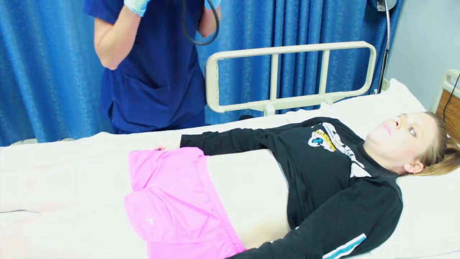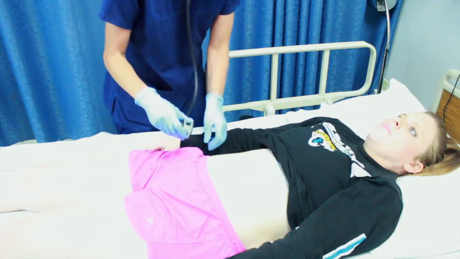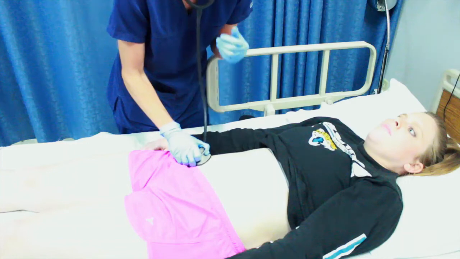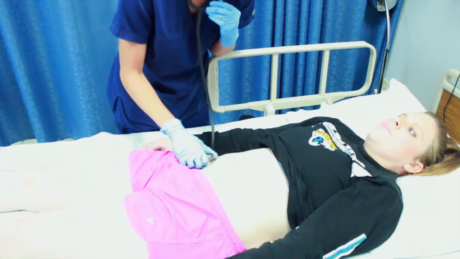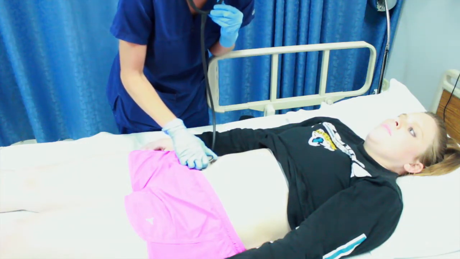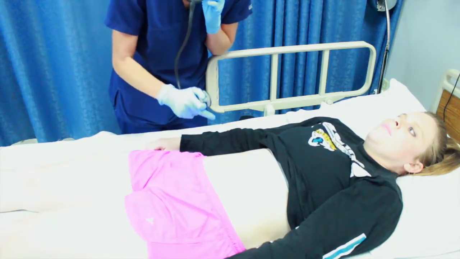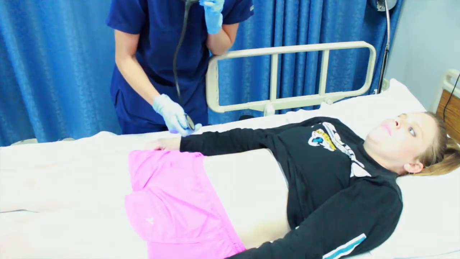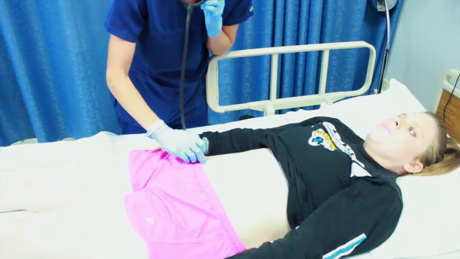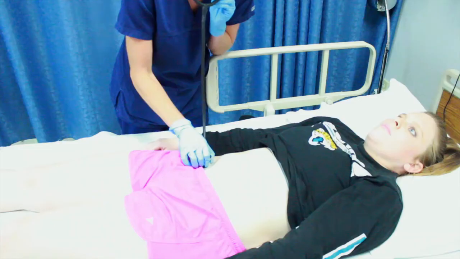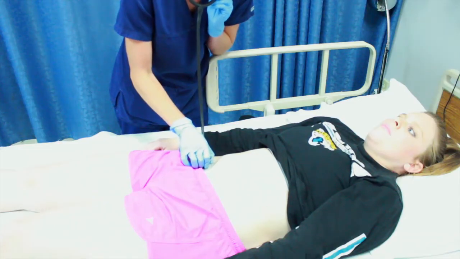Always start with the right lower quadrant over the ileocecal valve. This is where your bowel sounds are going to be heard loudest. You're going to press hard enough to leave an indentation, and you're going to listen until you hear bowel sounds. If I didn't hear any bowel sounds, or they were a little bit slower, I'm going to listen into each quadrant for 5 whole minutes. That's only if I don't hear anything or if they're very hypoactive. So again, listening over the ileocecal valve.